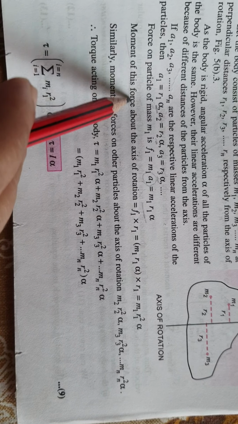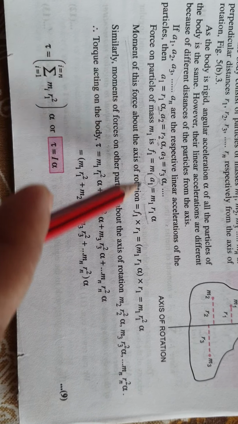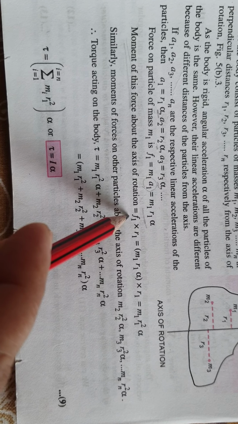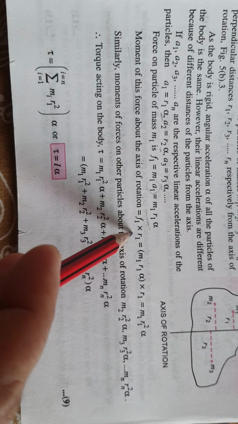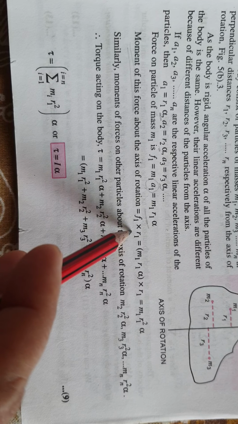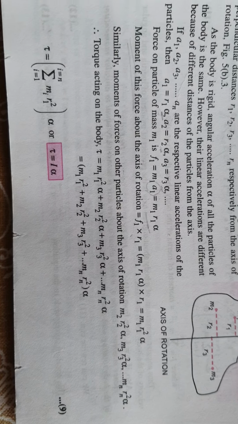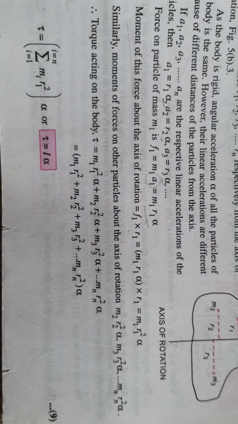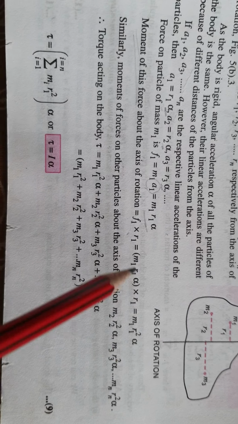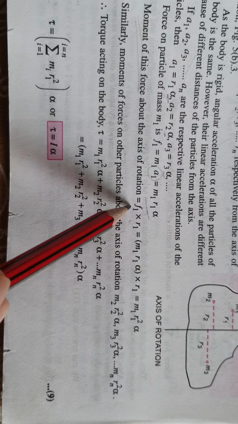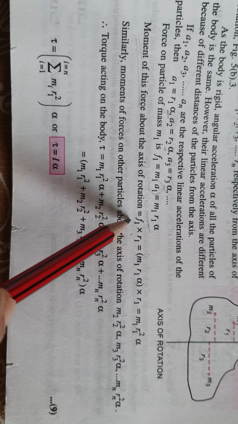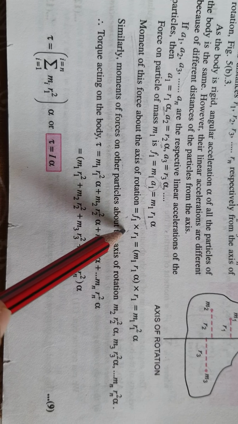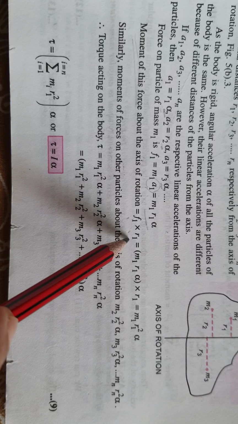Moment of force is nothing but torque, and we know that torque is equal to r cross F, force into perpendicular distance. So r F sin theta, theta is 90, so sin 90 is 1. So the moment of force or torque is F1 R1 on particle 1.